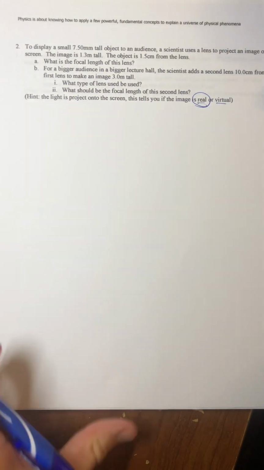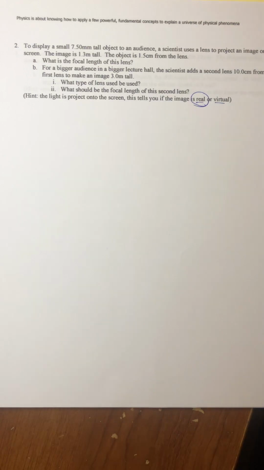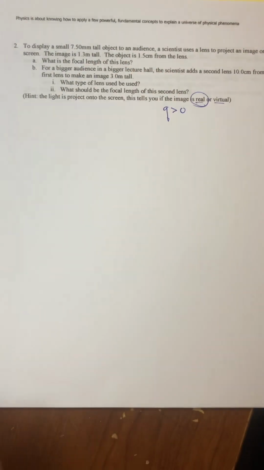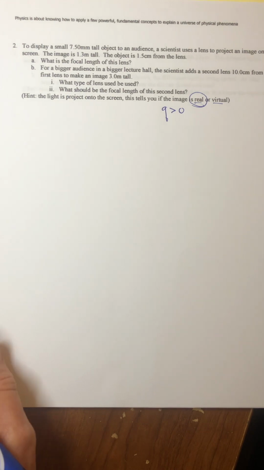It's on a screen. It's like the lab we did. The lab was entitled Real Images, purposely, because everything we did, we projected it onto the screen. And that's important too, because that means q is always going to be greater than 0. Okay.